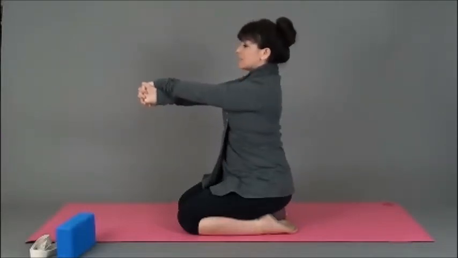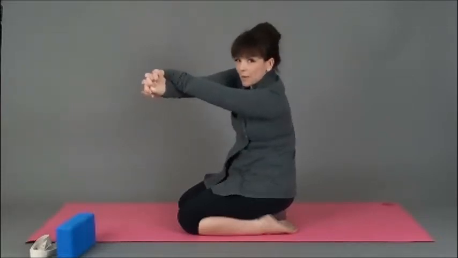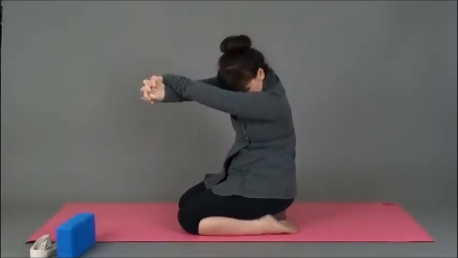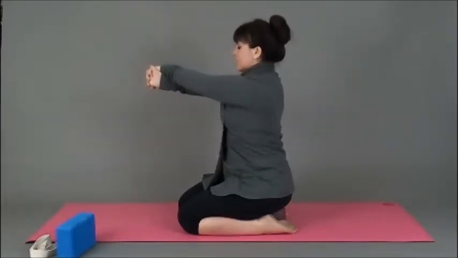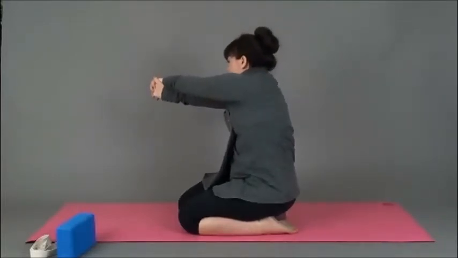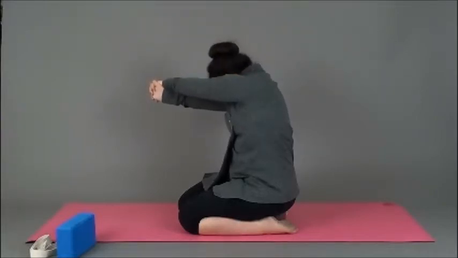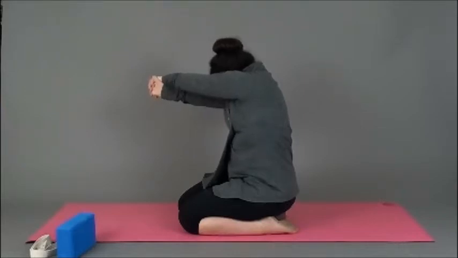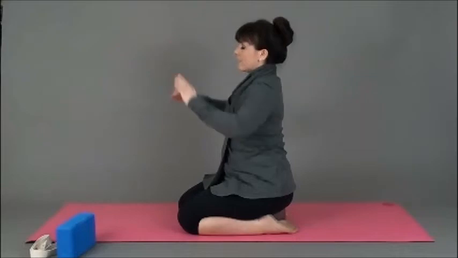Inhale, come back up, take your hands over to the top left corner of the mat, and as you exhale, press your back, and then turn your nose and drop it down toward your left armpit. Take a couple breaths here. Inhale, come back up, take your hands over to the top right corner of the mat, and as you exhale, press your back to the back of the room, reach your hands forward, turn your nose down to your right armpit, take a deep breath here. Inhale, come all the way back up to center, and then relax.